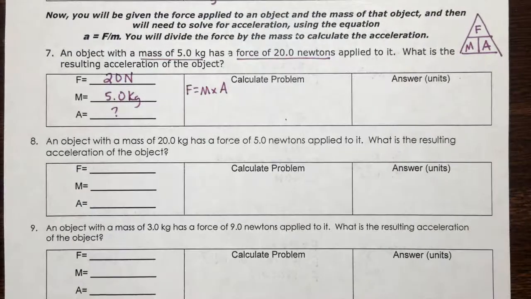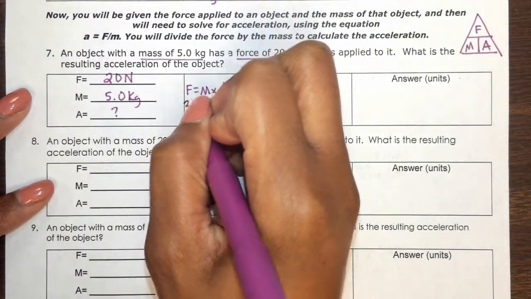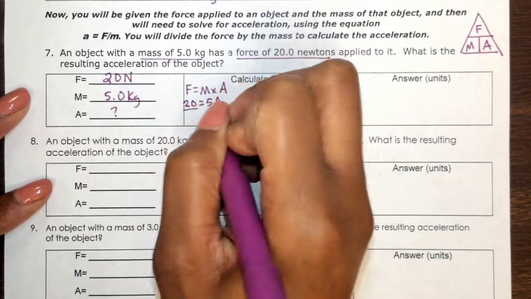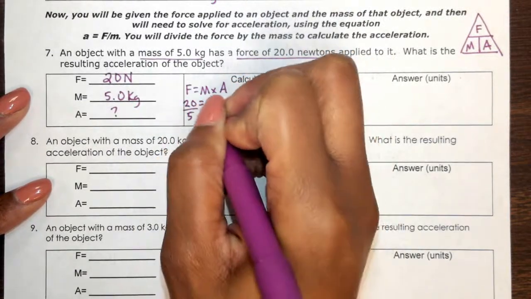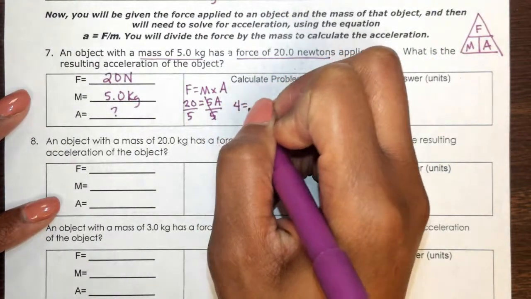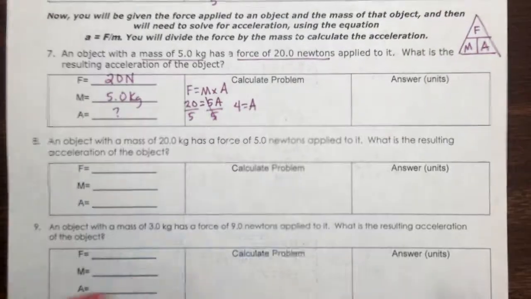And now I'm going to do it the mathematical way. Alright, so my force is 20. It's equal to my mass, 5 times A. Divide each side by 5 to isolate the variable. 20 divided by 5 is 4. So 4 is equal to A.